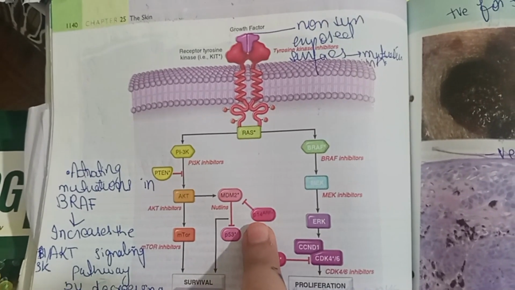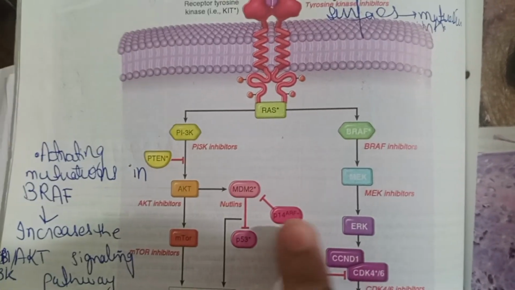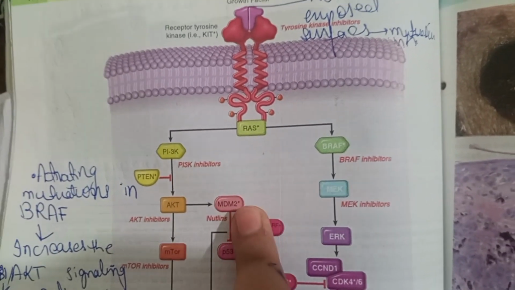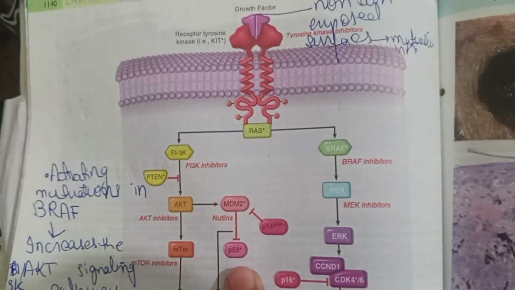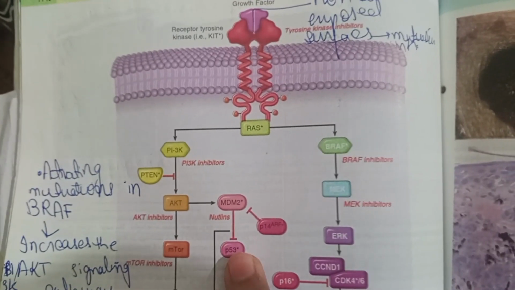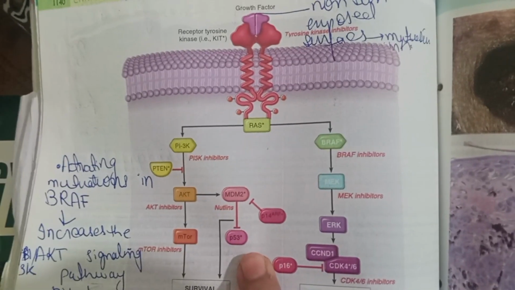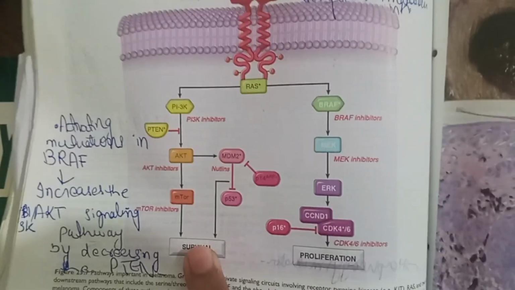When there is a mutation, as you can see here with P14ARF, it doesn't exert an inhibitory effect on MDM2, and MDM2 is now able to degrade P53. P53 is a tumor suppressor gene, and whenever the tumor suppressor gene is not there, there will be continuous survival of the cell. So in the pathogenesis of melanoma, there are two things.